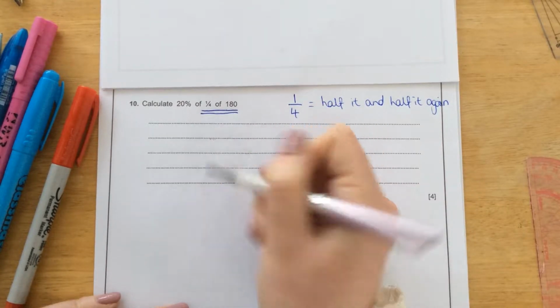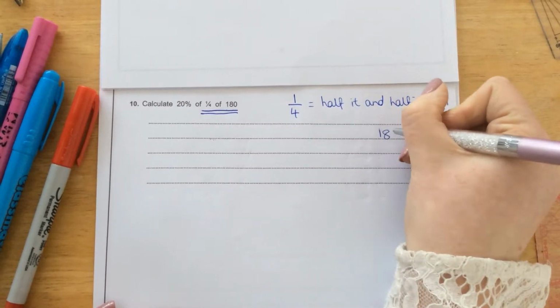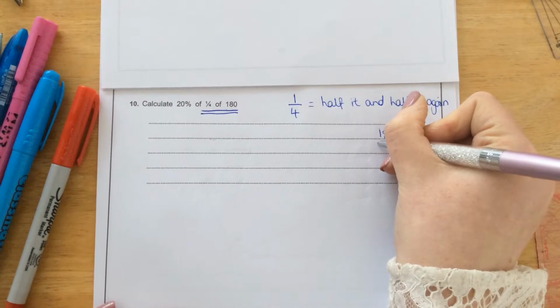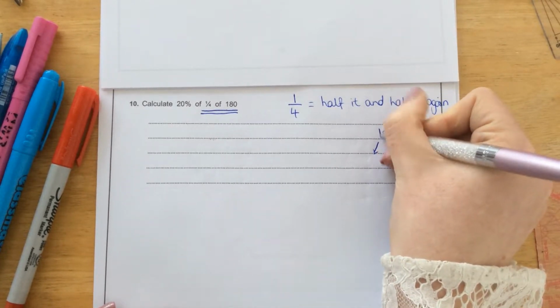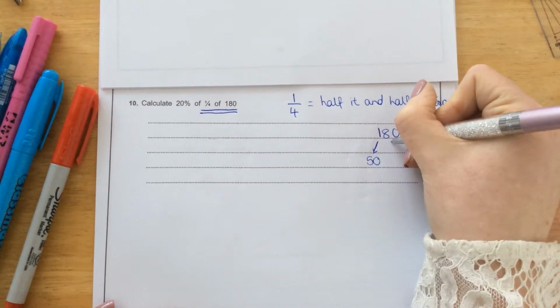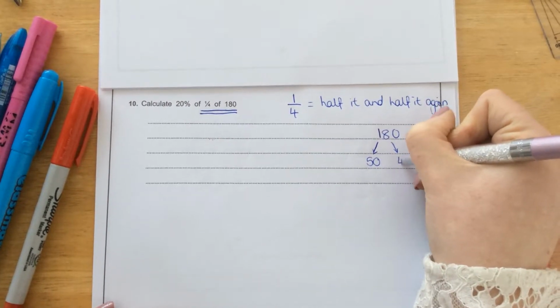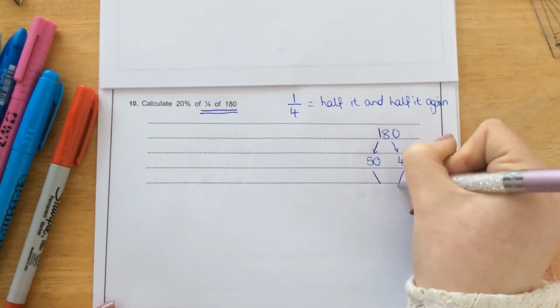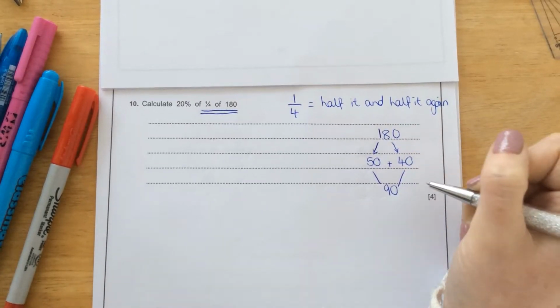So if you struggle to divide those by 2, you could do something like this. So half of 100, so pretend that 1 is 100, which is what it represents. Half of 100 is 50, and then you can half 80 to give you 40, and then add those two together to give you 90.